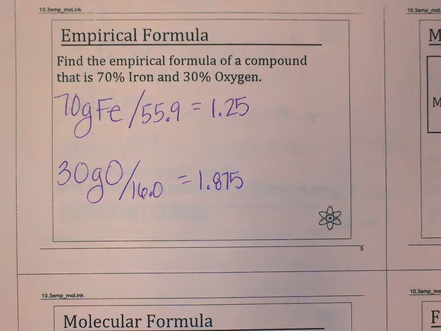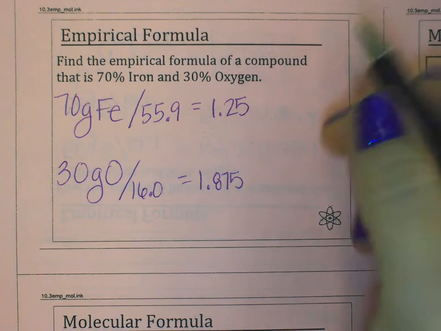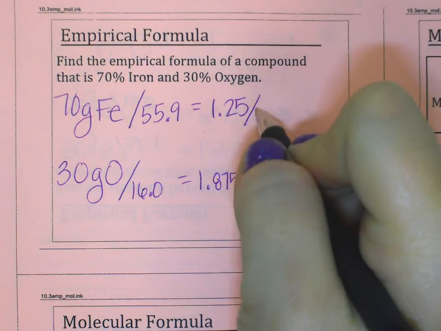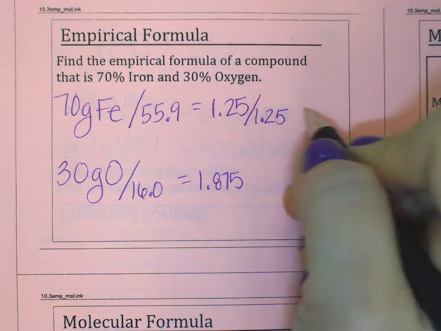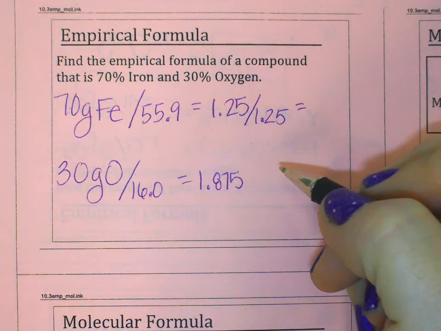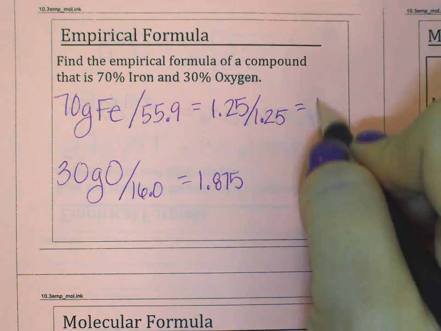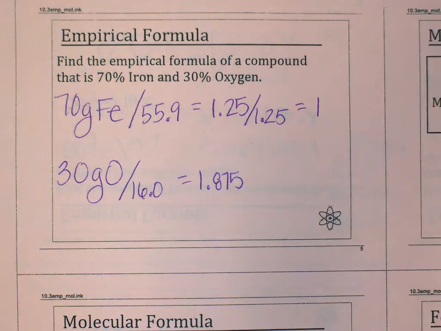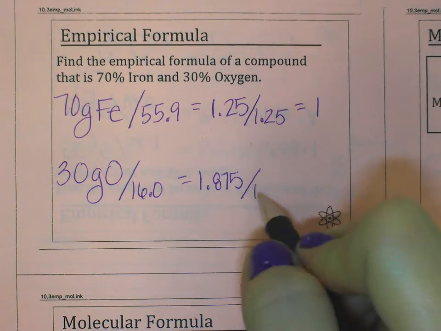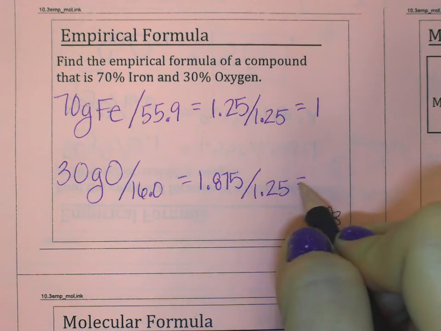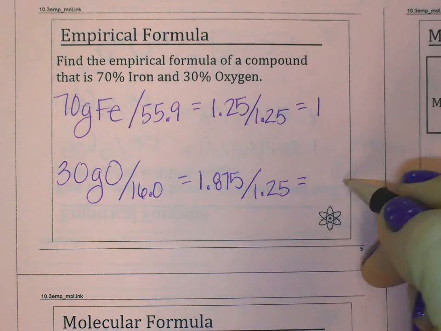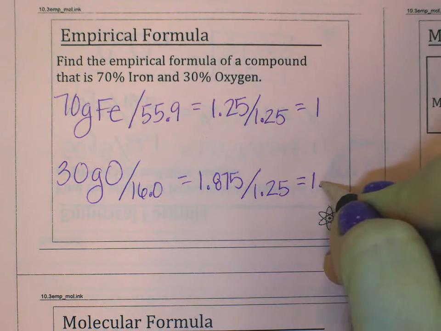Step 3 is to divide all of those by the smallest one, so this is the smallest number in the list. 1.25 divided by 1.25 is 1. 1.875 divided by 1.25 is 1.5.